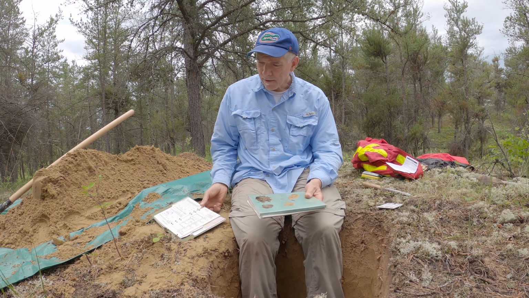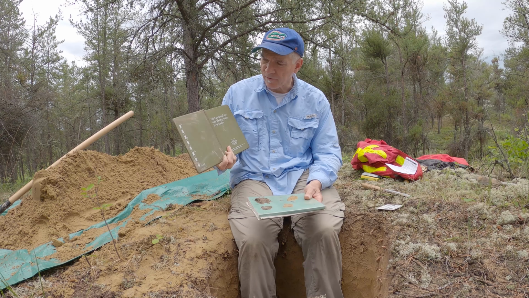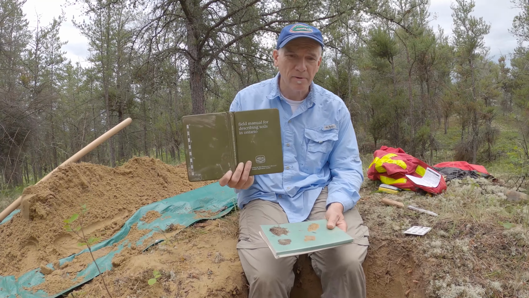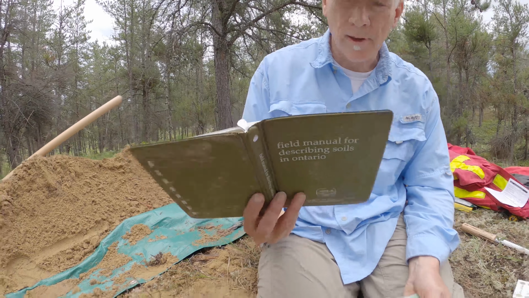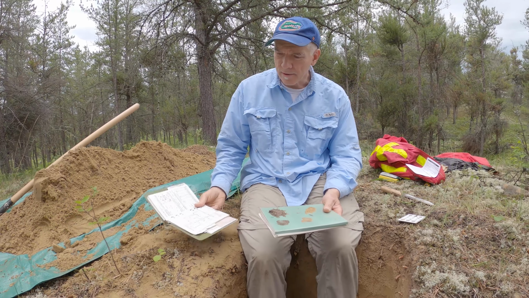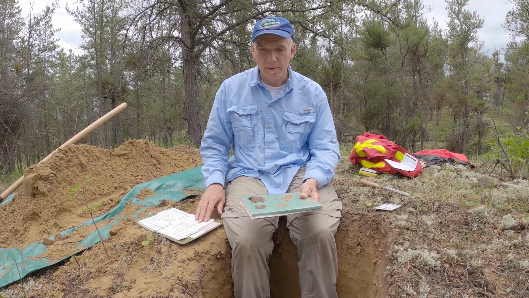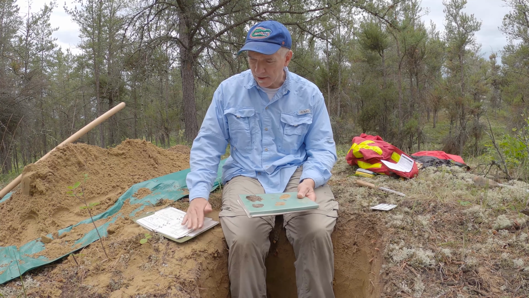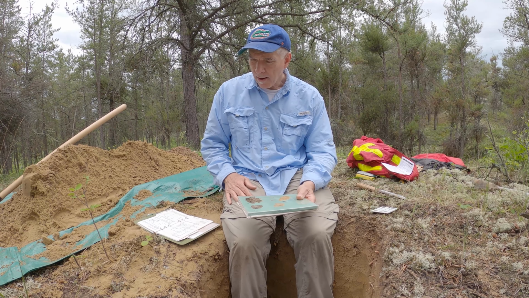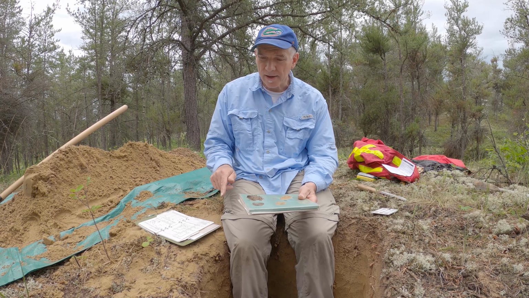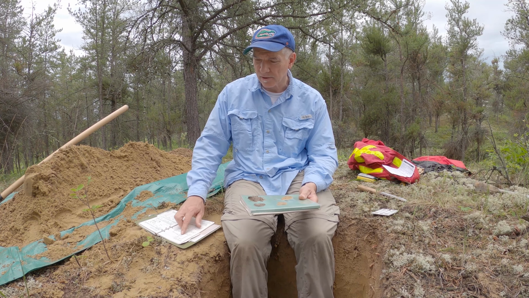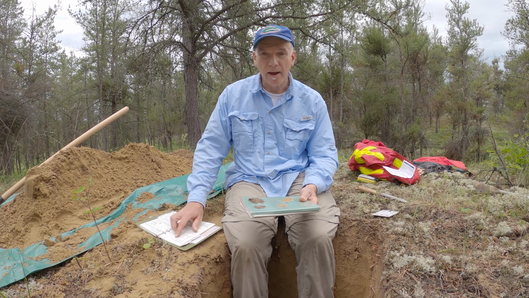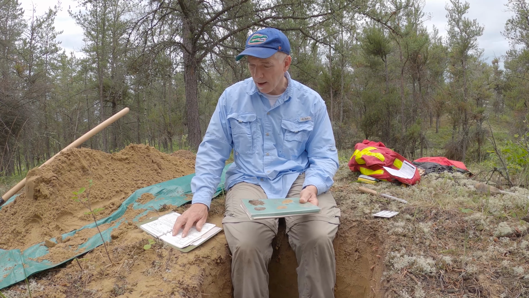This book is the field guide for describing soils in Ontario, and a lot of students will buy this book. I think there's a newer version out at the moment. In there is a chart on drainage classes, and you will find one from your instructor. We just want to talk about what the actual drainage classification is for this site. When you go through this key, it asks, are you in an organic soil? No, we're not in an organic soil because we're at the top of a hill.